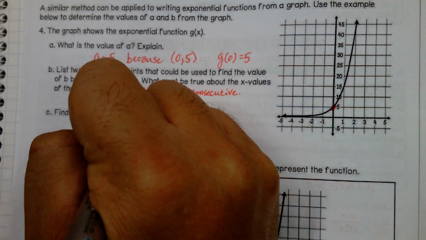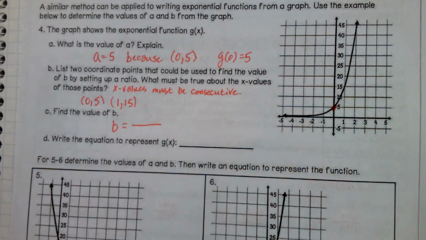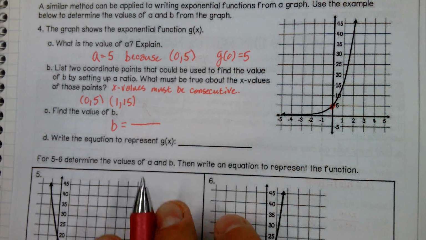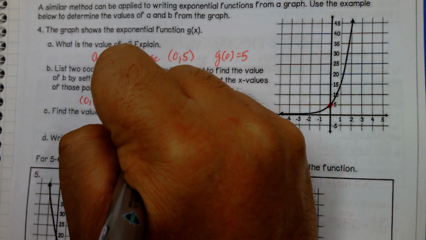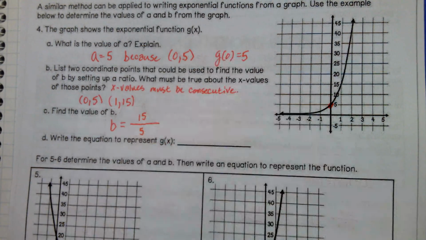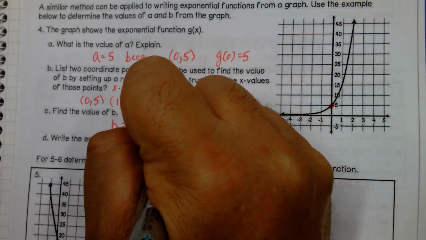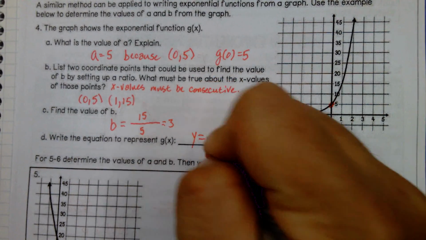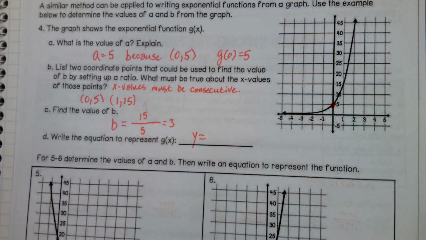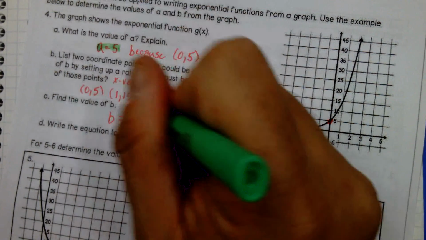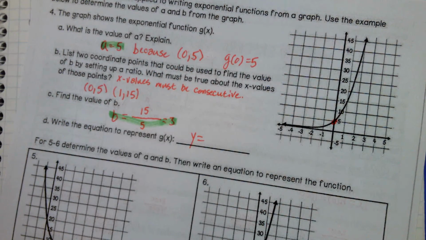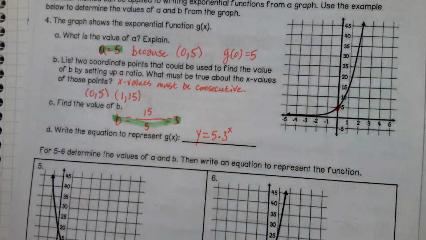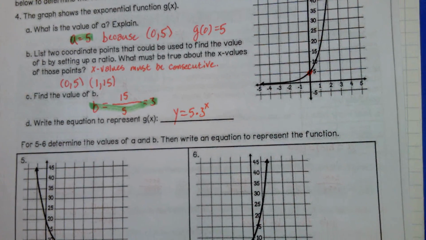So now let's find the value of b. Basically, we're going to set up the ratio. Which number is our numerator? 15. Yeah. 15 goes on top, and 5 has to go on the bottom. So basically it's 3. So now we can write our equation. y equals 5 times 3 to the x. There it is. From a graph.